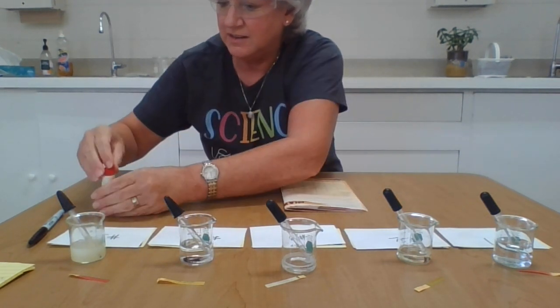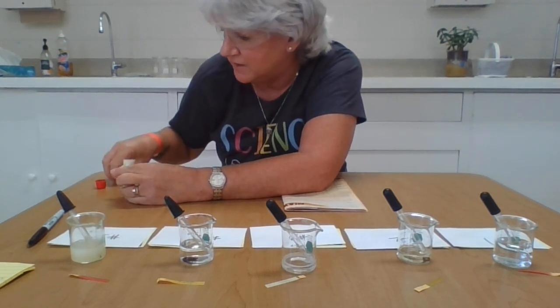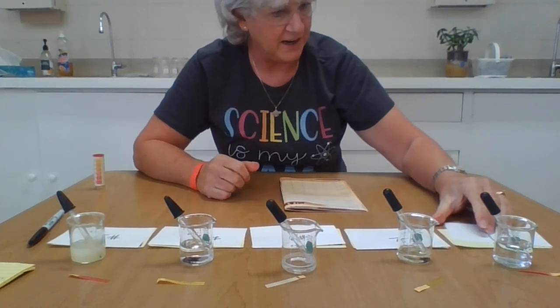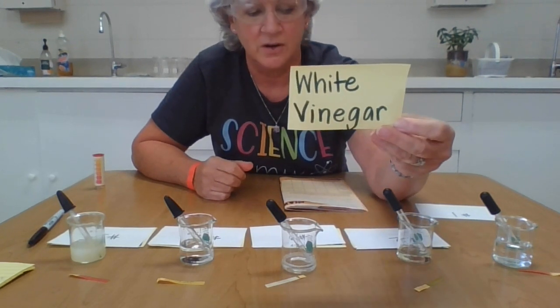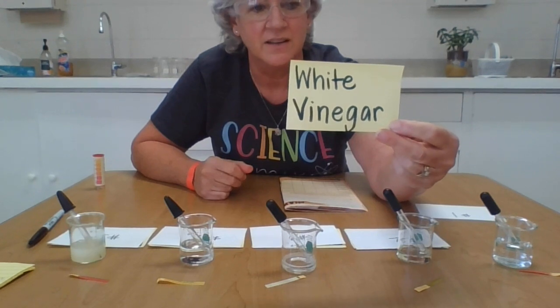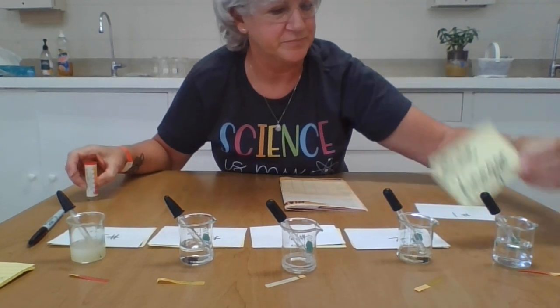Are you making a guess about what these substances are based on their pH numbers after testing? Well, item number 1 was white vinegar. This was white vinegar, which made it perfectly acidic. It came out as a number 1 on our scale, pH of 1, white vinegar.